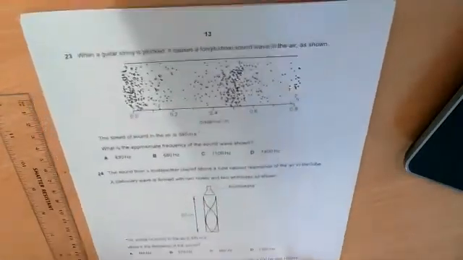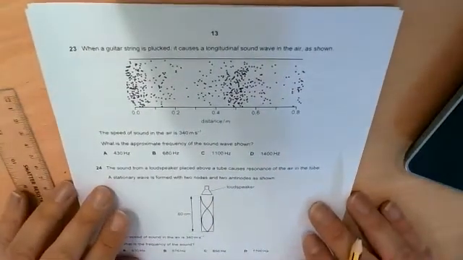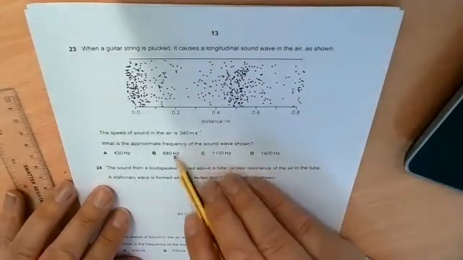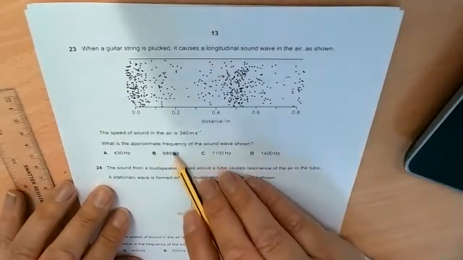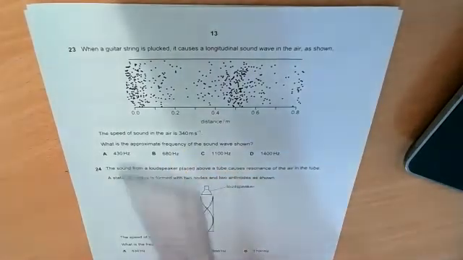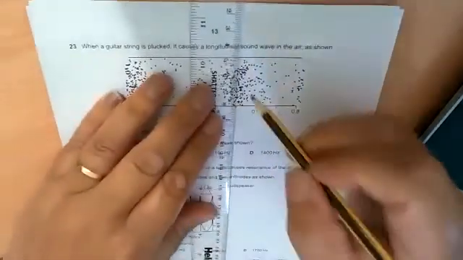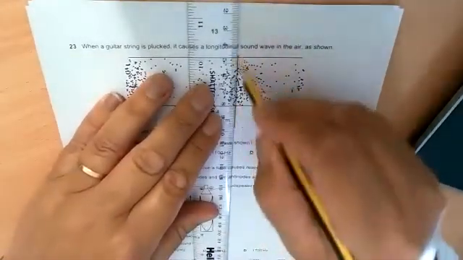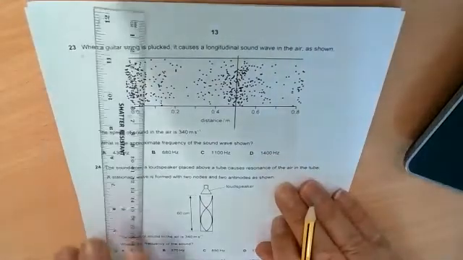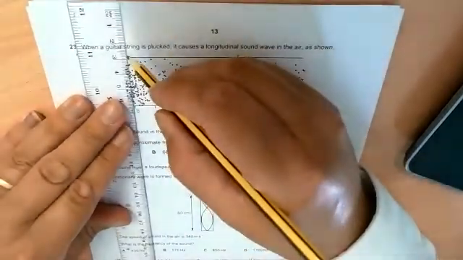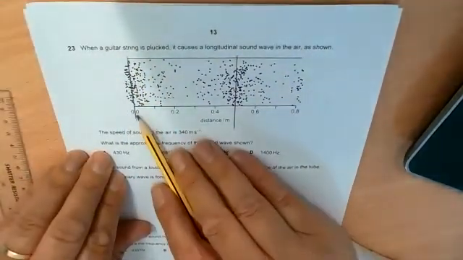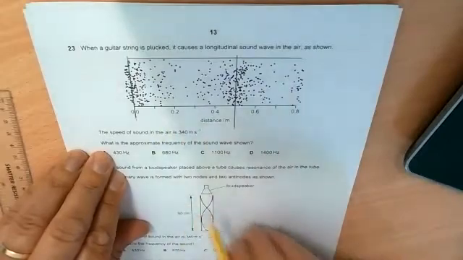The next one, a guitar string is plucked. It causes a longitudinal sound wave in the air as shown. The speed of sound is 340 meters per second. What is the approximate frequency of the sound wave shown? Well, we're looking for a wavelength. There's your wavelength going from there to there. So that's going to be 0.5 meters.